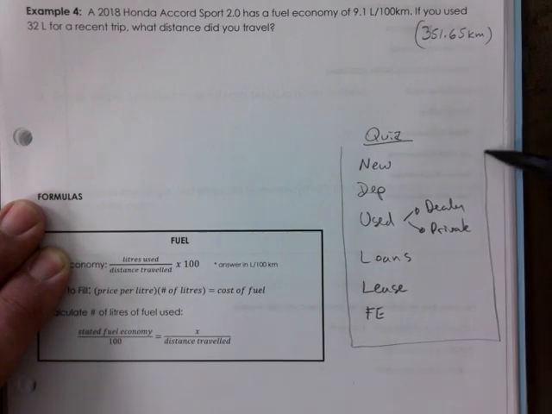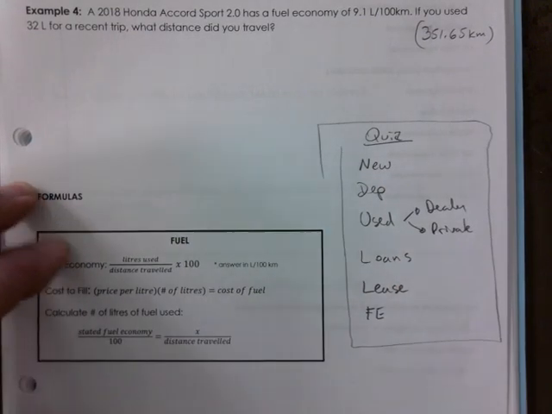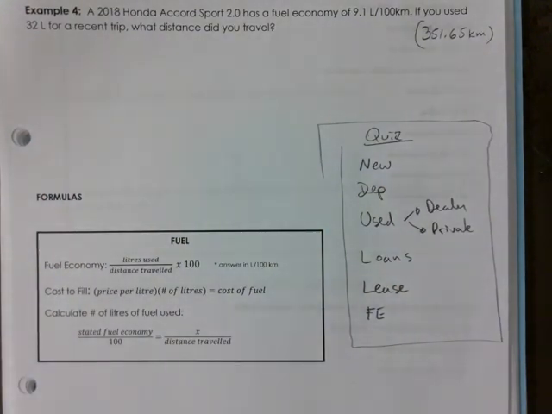That's a lot of stuff, Mr. Dixon. You have a study sheet. I wish I would have had a study sheet when I was in high school.